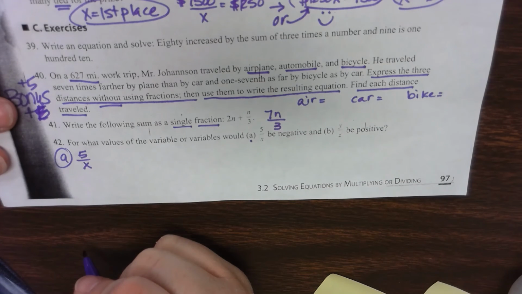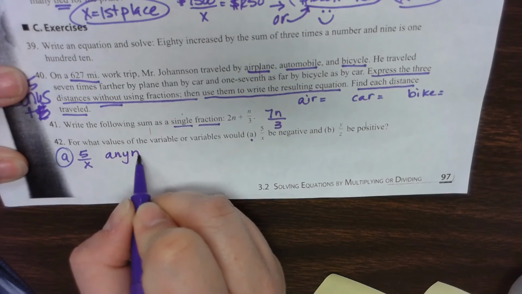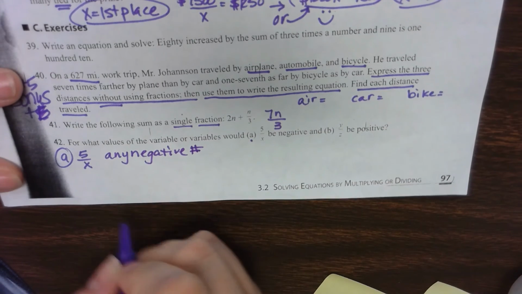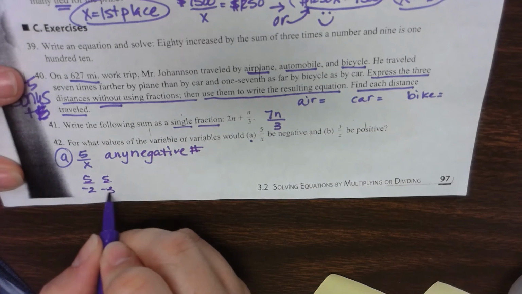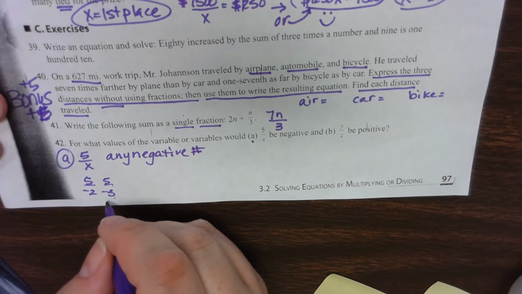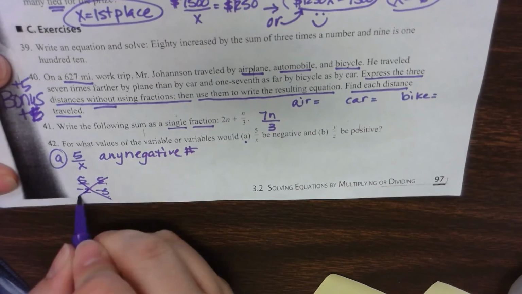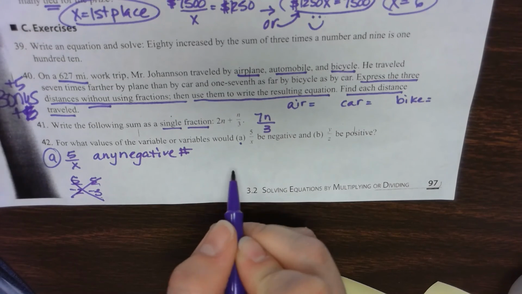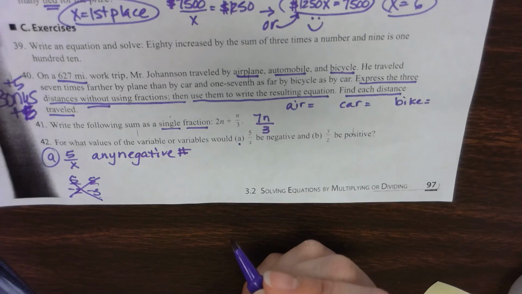And the answer to that is any negative number. It doesn't matter. You can make this 5 over negative 2, 5 over negative 3. You don't have to write these, but I'm just showing you. Any negative number you put at the bottom of this makes your fraction a negative. Okay, so your answer there, guys, is going to be any negative number. I can exchange x in 5 over x for any negative number, and that fraction will be negative.